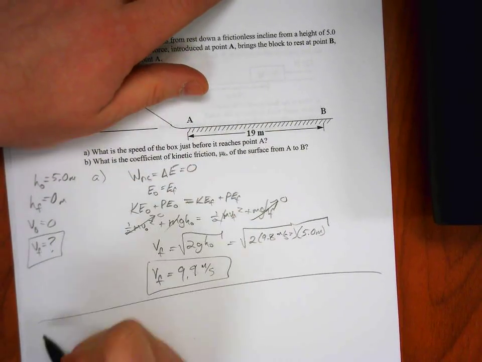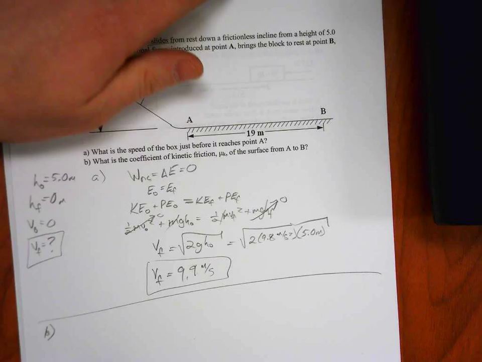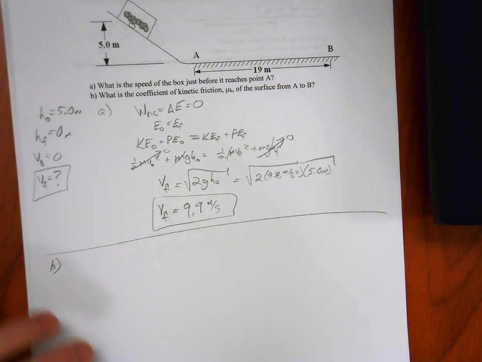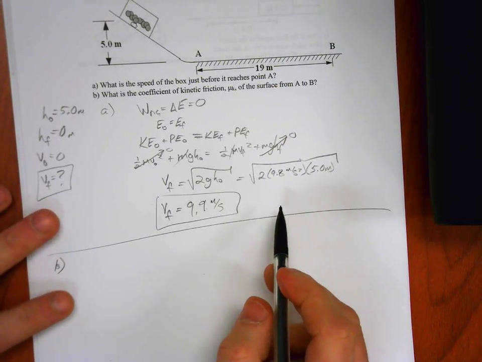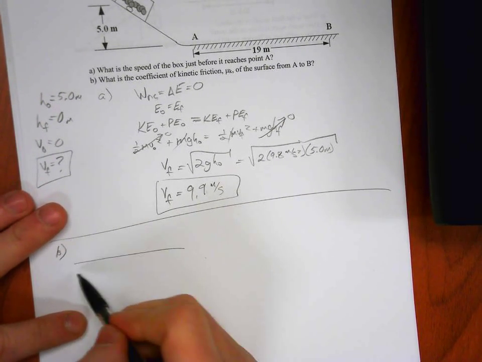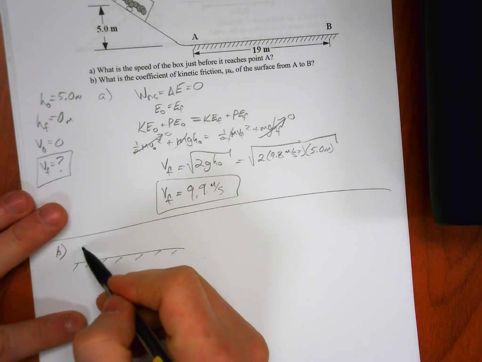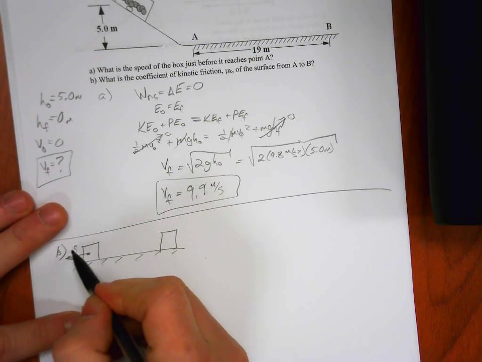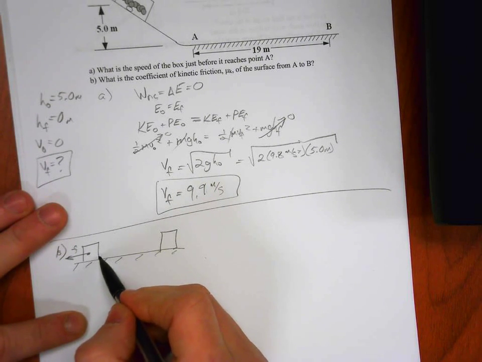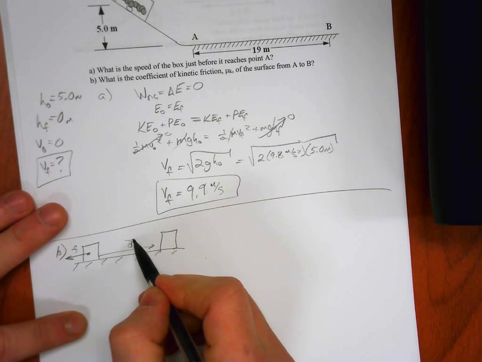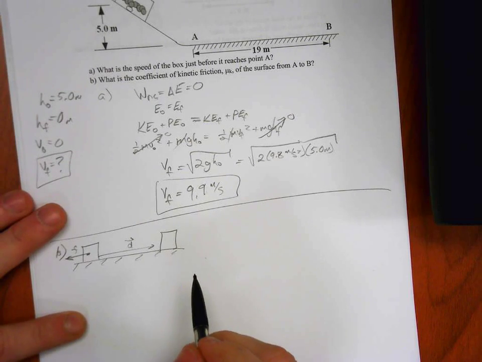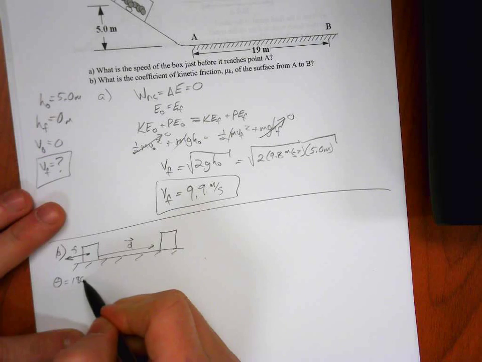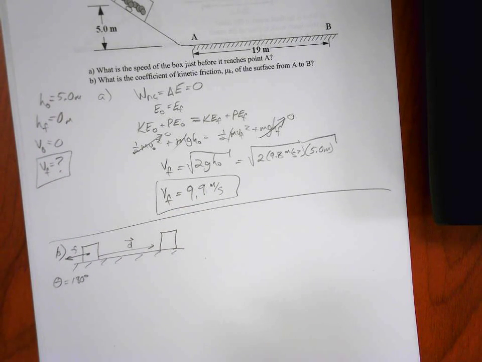This is A. Let's go down to point B, or part B. What is the coefficient of kinetic friction of the surface from A to B? Well, let's draw ourselves a schematic. We have friction working in that direction, whereas the displacement is to the right. So that means the angle between the force and the displacement is 180 degrees. We'll have to keep that in mind.